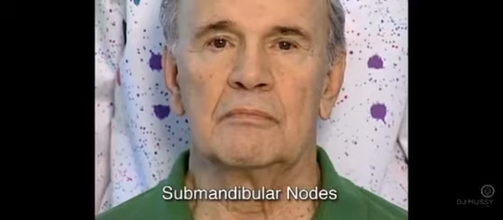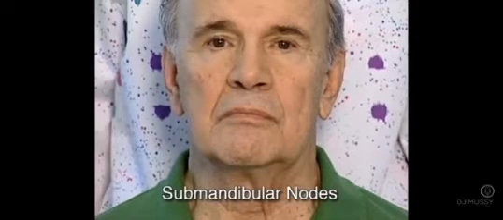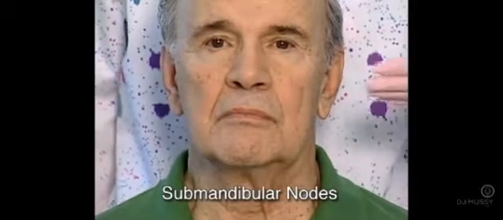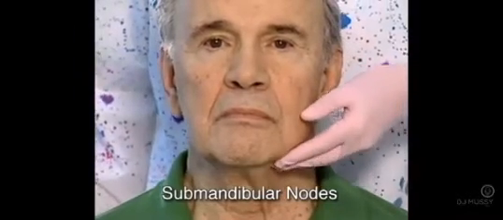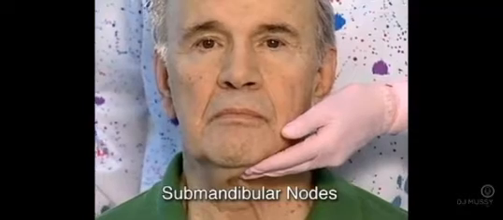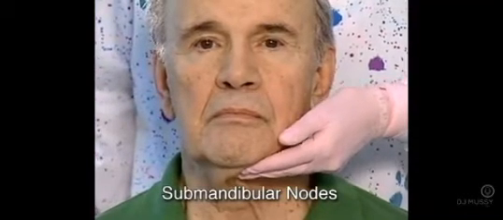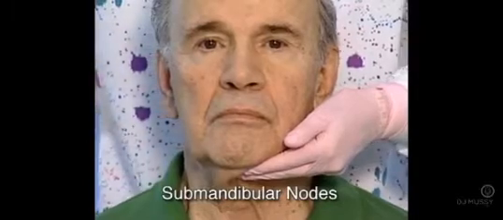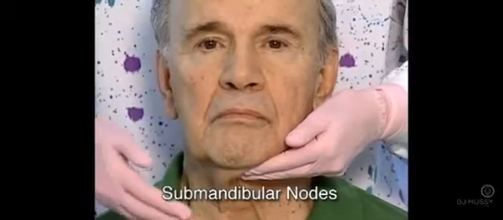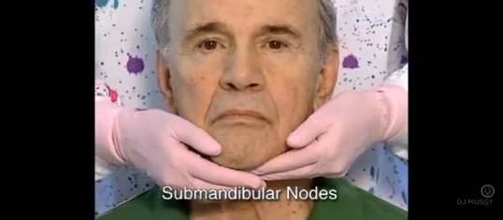Next, examine the submandibular nodes on the right side of the patient's head. Each hand has a role in examining this structure. First, use your left hand as a stabilizing hand to move the tissue toward the right side of the neck. Sliding the tissue toward the right assists the clinician in palpating the nodes. With the tissue moved to the right, use your right hand for palpation.